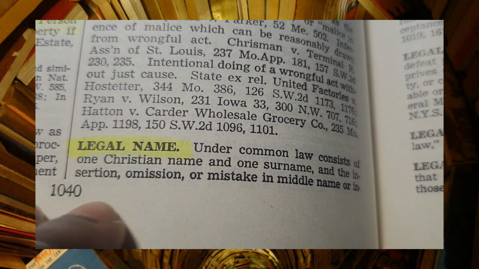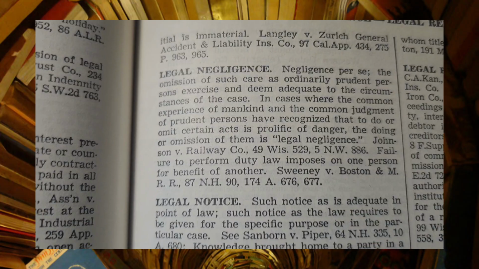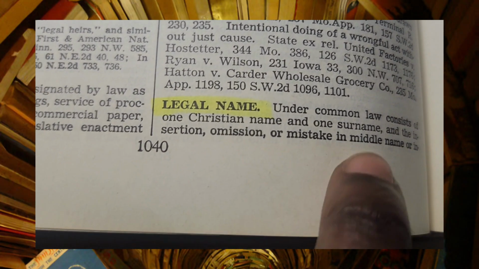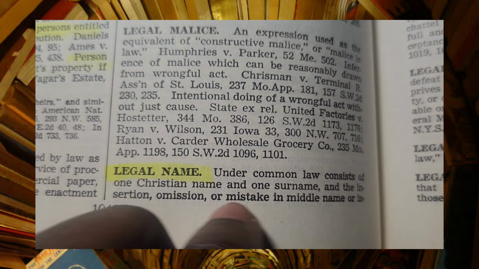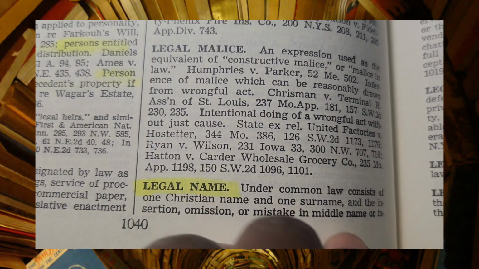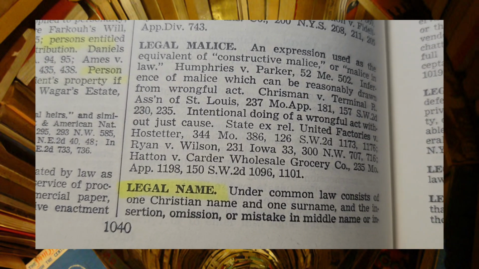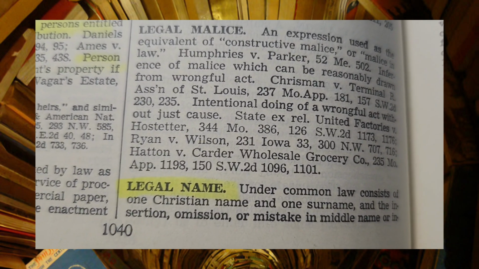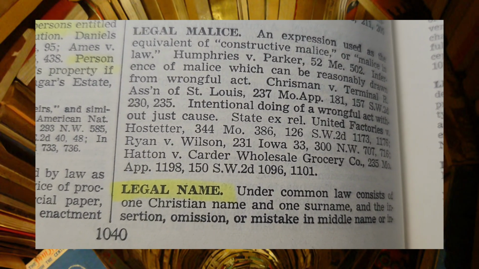And the insertion, omission, or mistake in the middle name or initial is immaterial. All right, so it says middle names are normally immaterial, whether or not you insert it, whether or not you omit it, and whether or not it's a mistake. Mostly focusing on the first name, say Christian name, the given name, and the surname, the family name. All right, make sure you own these property. Make sure you own these names. There's a difference between the artificial and the natural. Make sure you own the artificial name, the all capital letters name, fam.